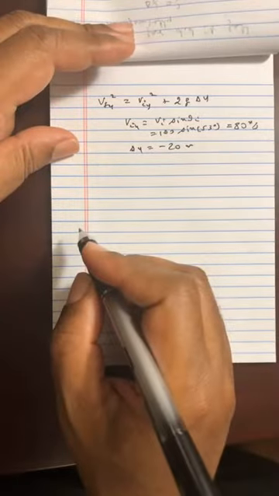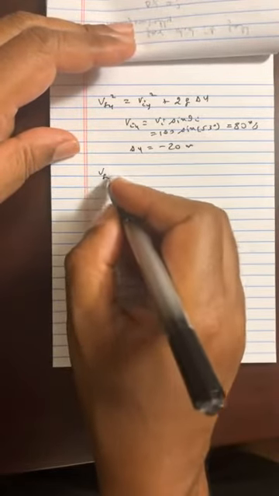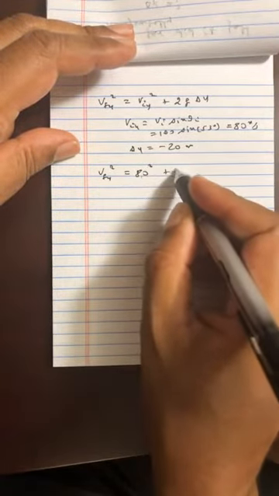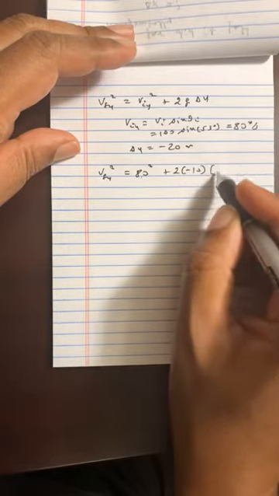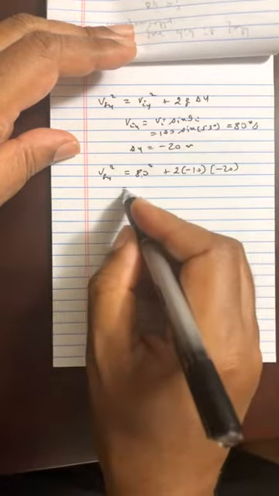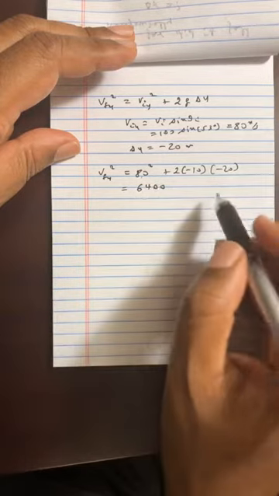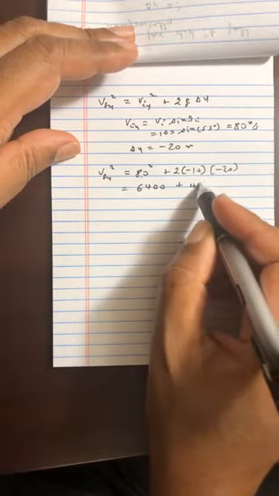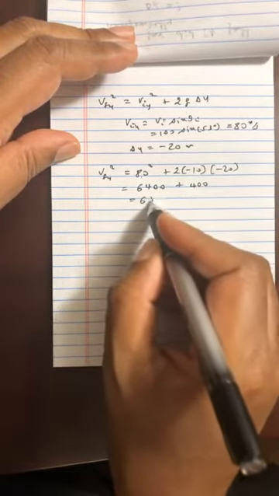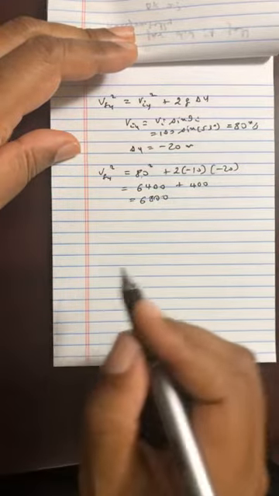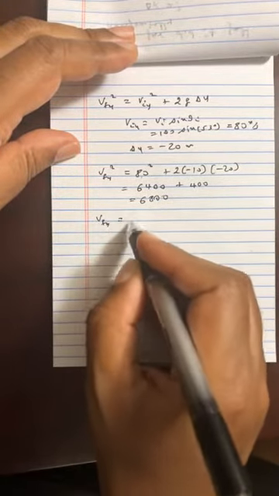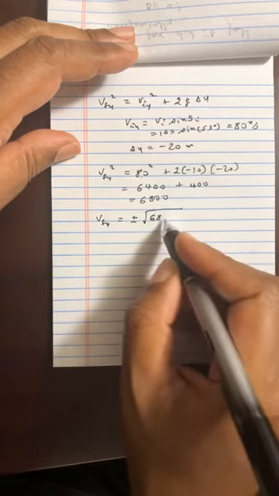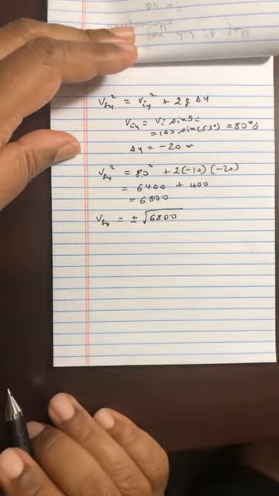Now we have the following: vfy squared equals viy, which is 80 squared, plus 2 times negative 10 times negative 20. So we've got 6400 plus 400, and that is 6800. So vfy mathematically is plus or minus the square root of 6800.